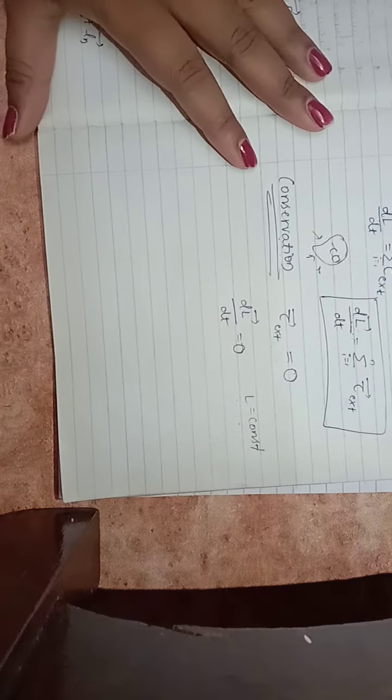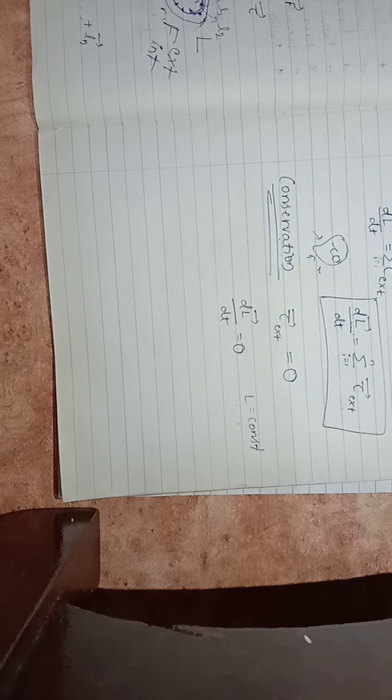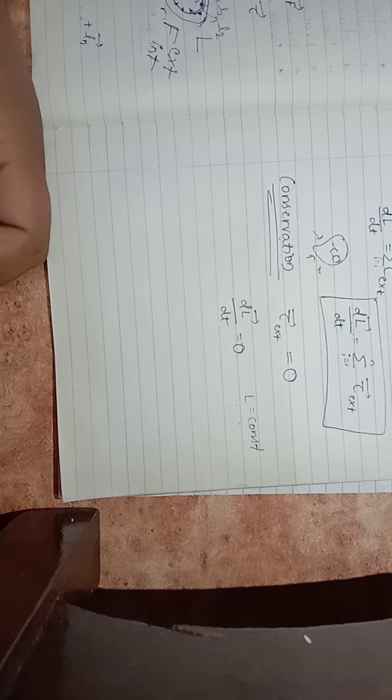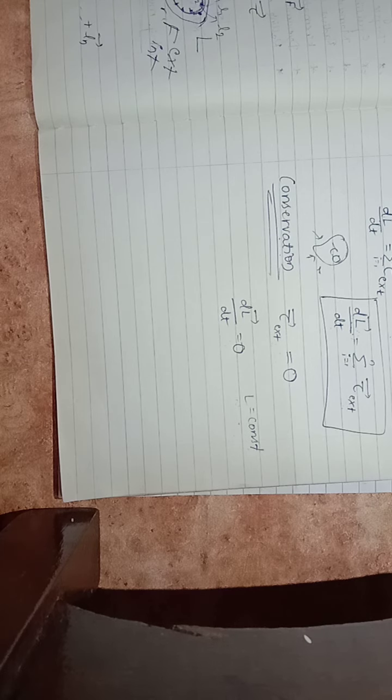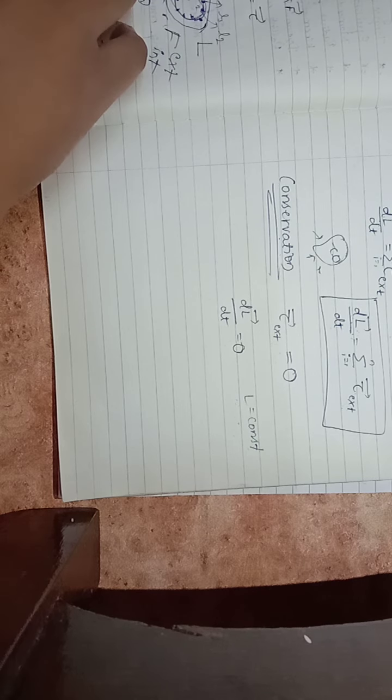I explained this in the very first class only: the distance between every particle of that body remains constant. So the change in linear momentum of the rigid body, because a rigid body can undergo linear motion also, or it can undergo rotational motion also.